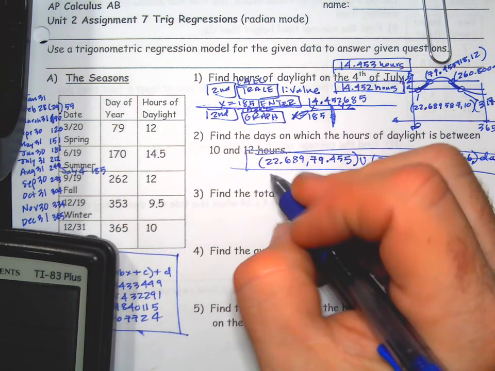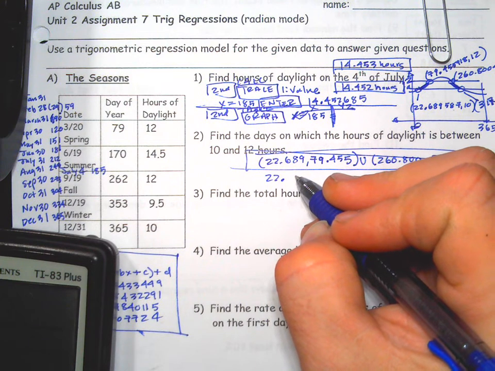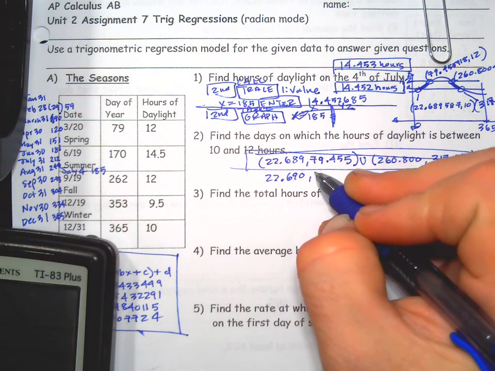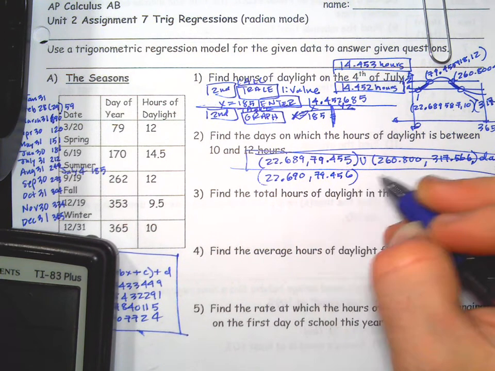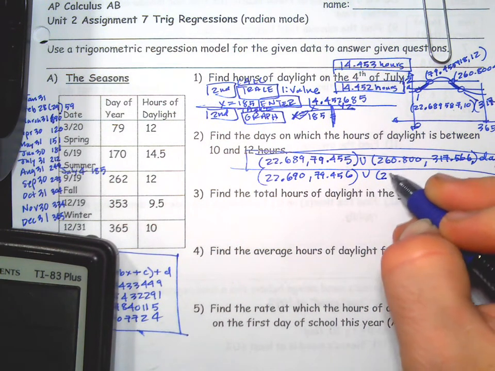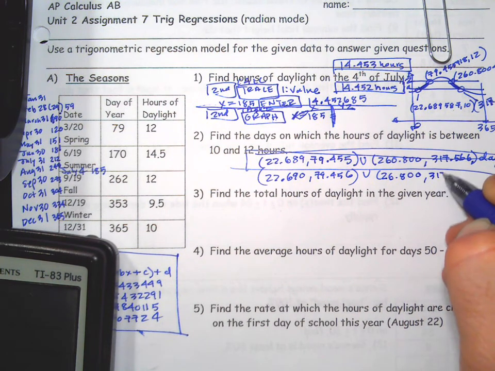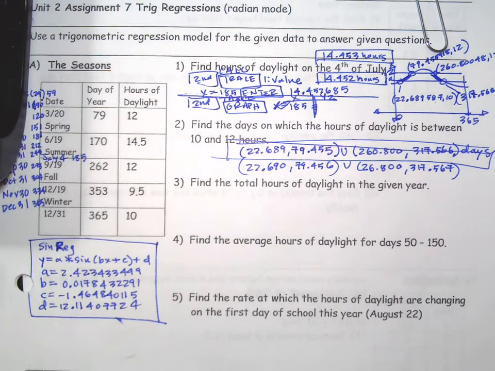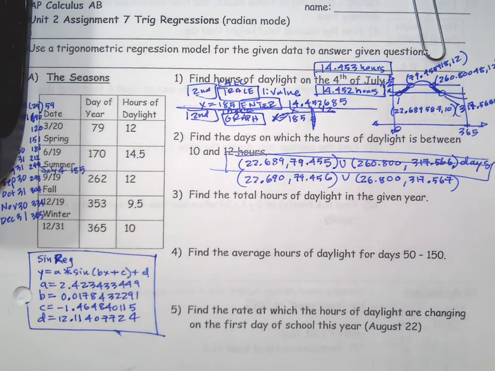Okay, now you could have rounded some of these. I guess if you're really into rounding, this would be 22.690, and this would be 79.456, and this would be 260.800 still, and this would be 317.567. So that's an okay answer also. But you've got to put the units. I guarantee I'm going to give you guys a problem like this on your next test.